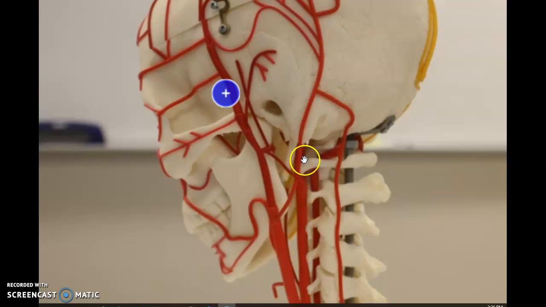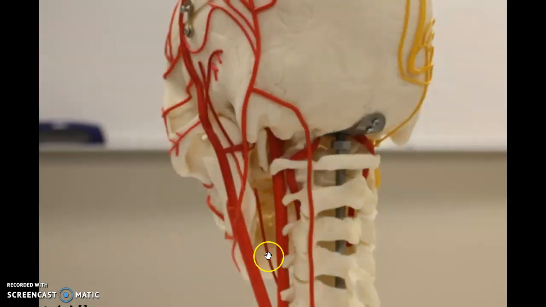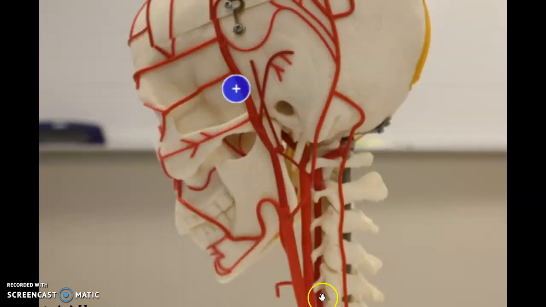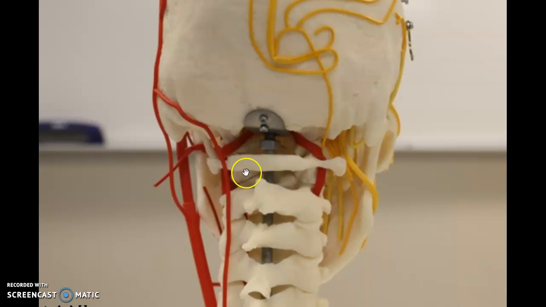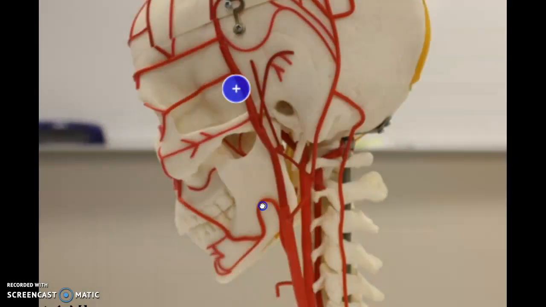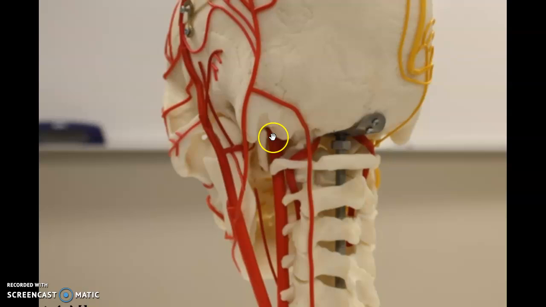And the internal carotid artery is going to sneak through the carotid canal about right there. So there it's going up into the carotid canal. Now, the vertebral artery is going through these transverse foramen of the cervical vertebrae. So it's not nerves that go through there, it's a blood vessel. And it goes through the transverse foramen, and then it's going to go through the foramen magnum. So we have two large blood vessels going to supply the brain. We have the internal carotid artery that's going to go up into the carotid canal, and then we have the vertebral artery that is going to go into the brain through the foramen magnum.